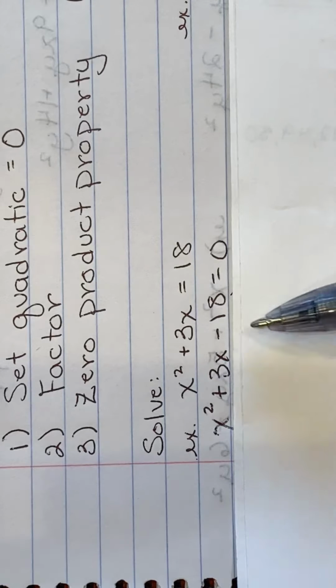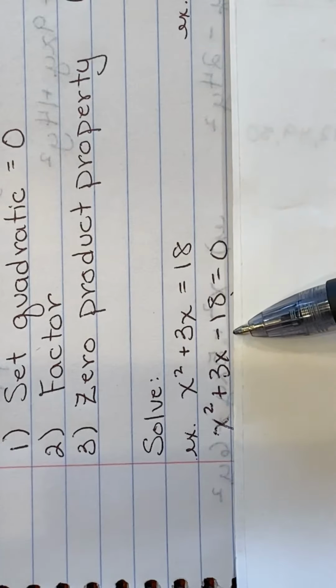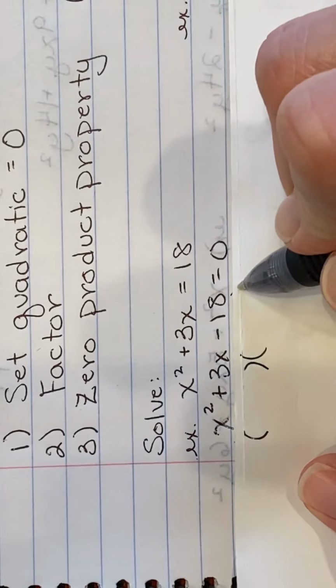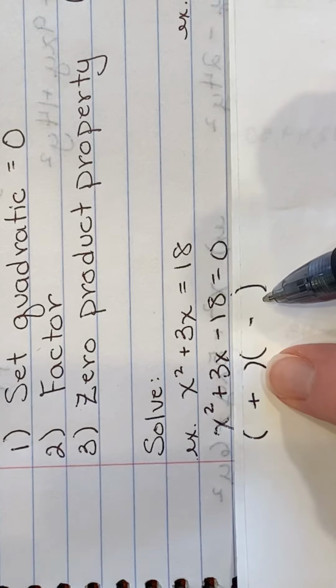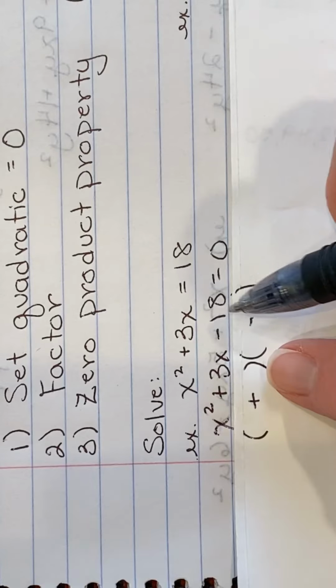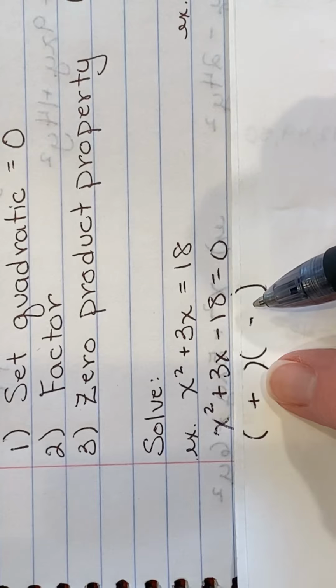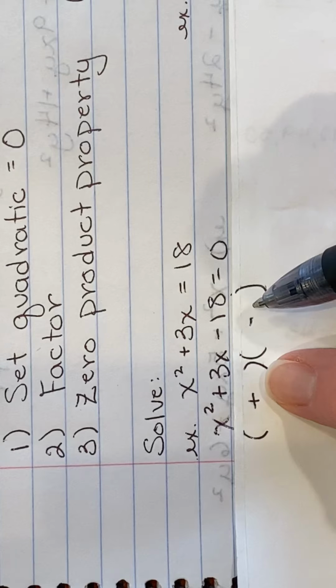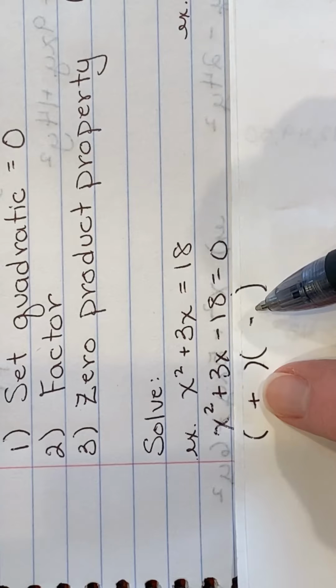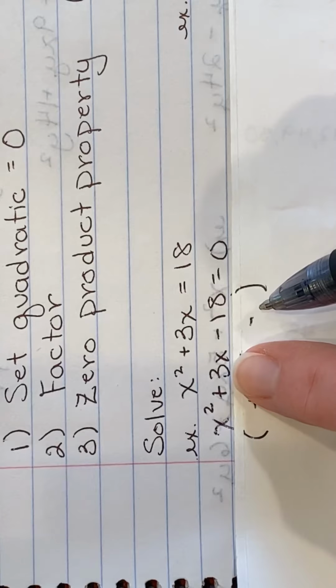And if you remember, if the third term is a negative, then our two factors will have opposite signs. One will be a plus and one will be a minus. If you remember, we called those P and Q. And in order to have the last number negative, P and Q must be opposite signs. And then now we have to ask ourselves, what are two numbers that multiply to 18? But in this case, since they have different signs, we would find their difference is 3.